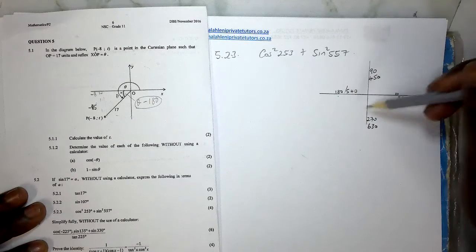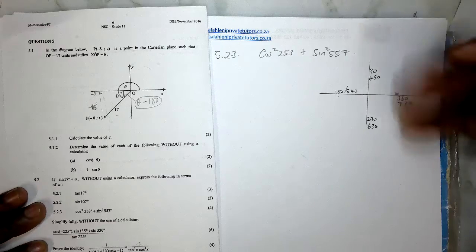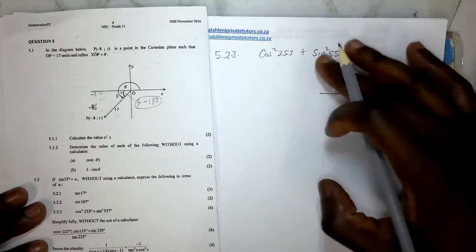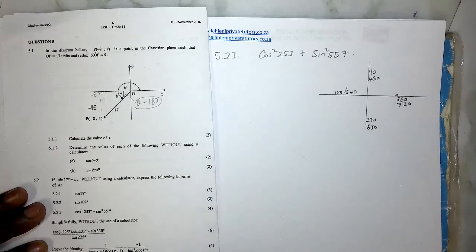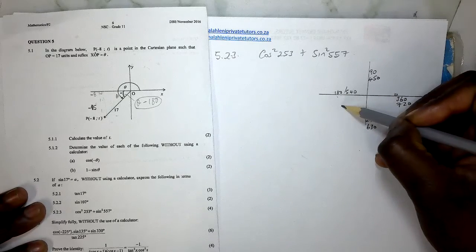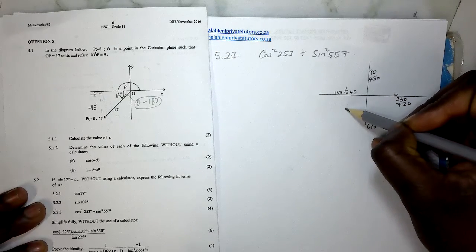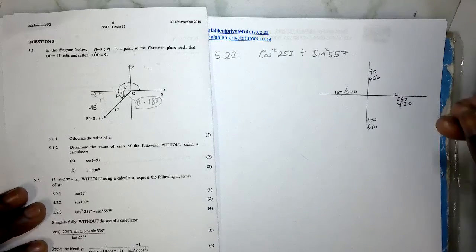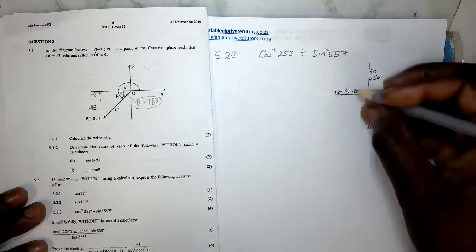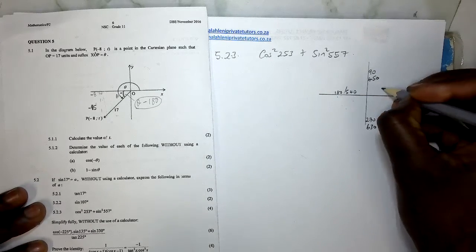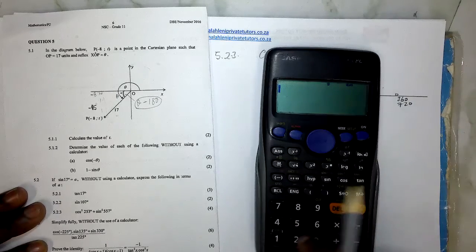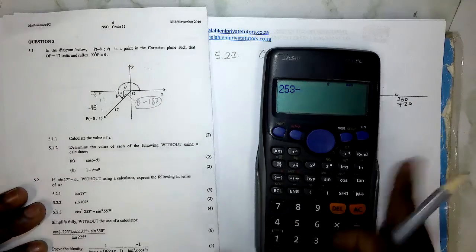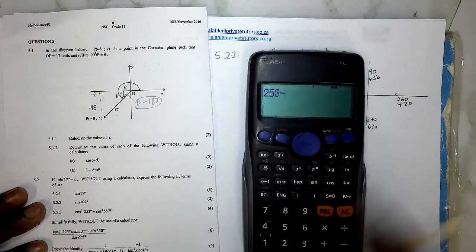So you can see now which quadrant are we talking about? Which quadrant does your value lie? So let's talk of cos 253. Where does it lie? It lies after 180, in the third quadrant. In the third quadrant, cos is negative. But how do we get the acute angle now? We are going to say 253 minus 180.